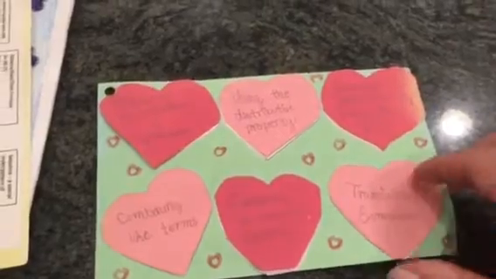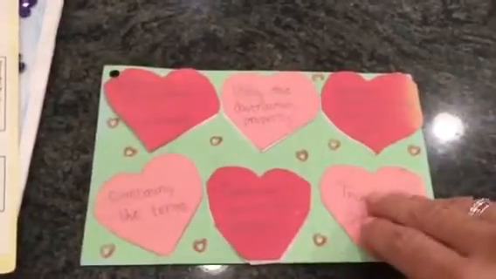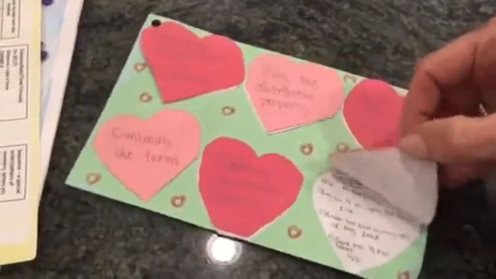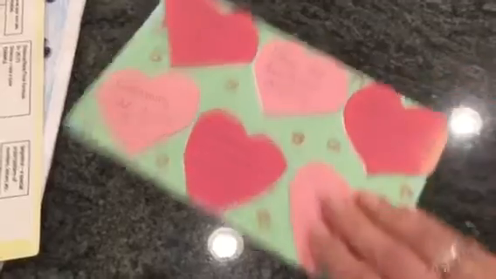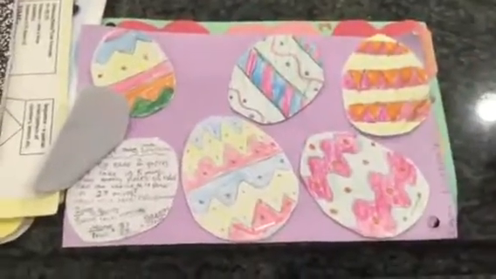Seasonal index cards are very popular. This was a Valentine's one where the student wrote the topic on the front, and then as you open these flaps, there's an explanation and then an example for each one. Here's another sample of one that is seasonal with Easter eggs. So, you have your choice.